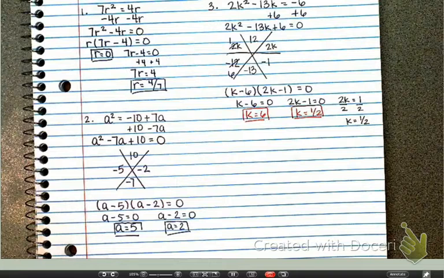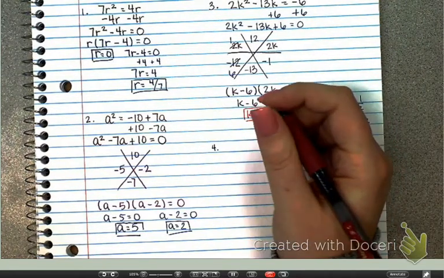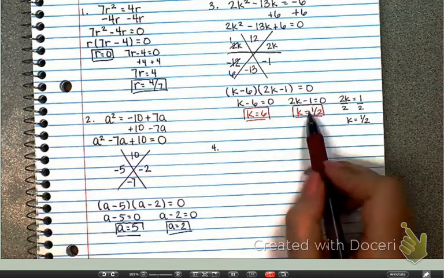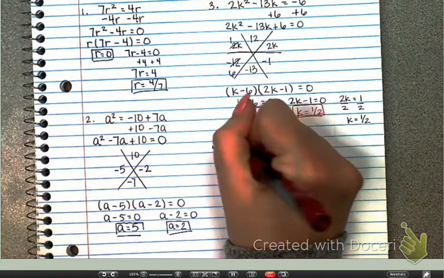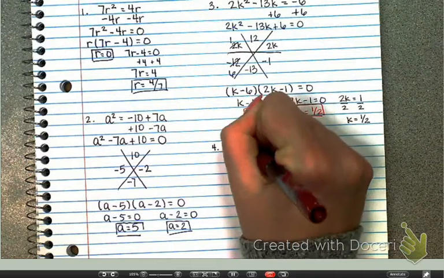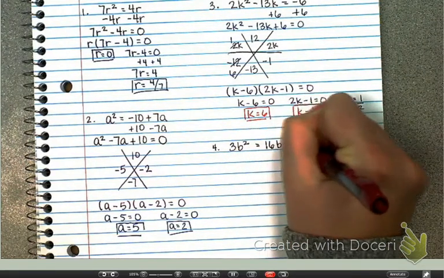Is the 2 part from the 2k? Yes. Okay. Last one I want you to try on your own. Wouldn't it be negative? Nope, because you added 1 to both sides. Oh, okay. 3b squared equals 16b plus 12.